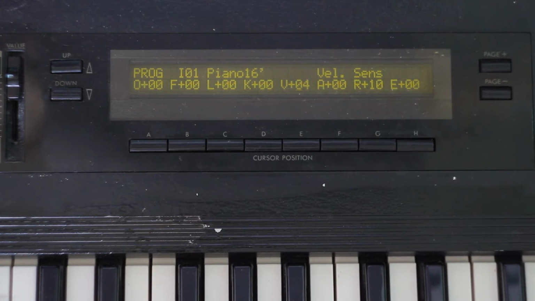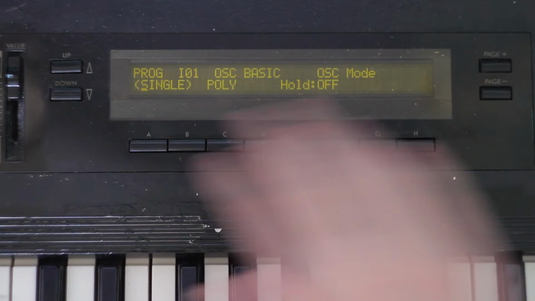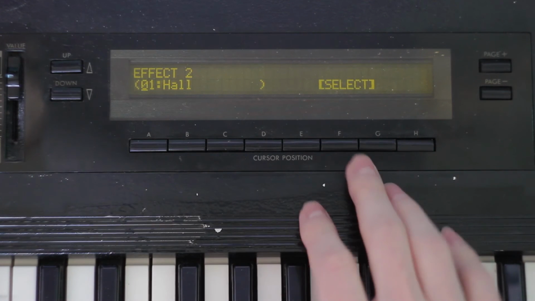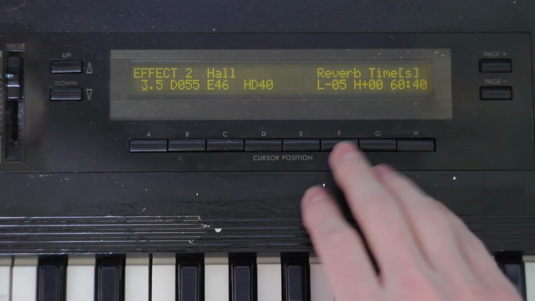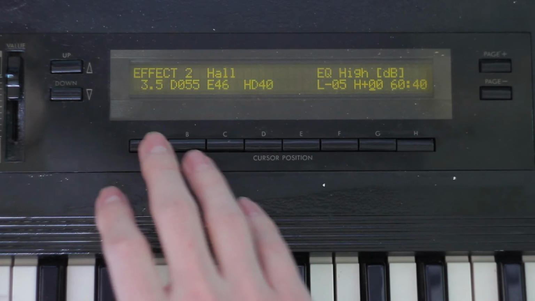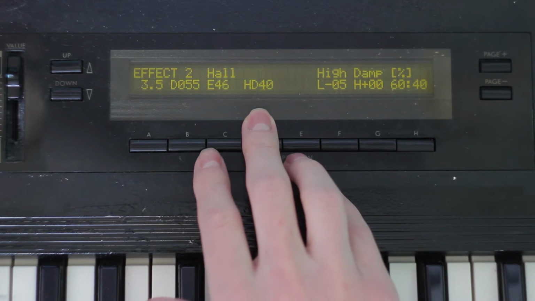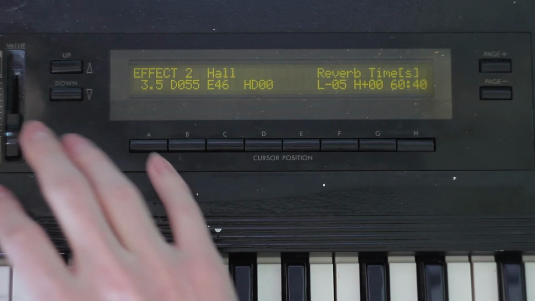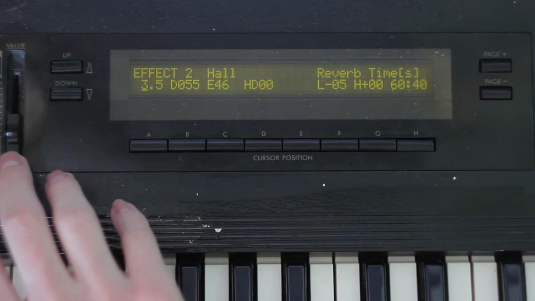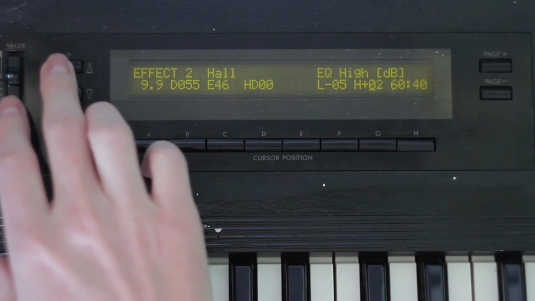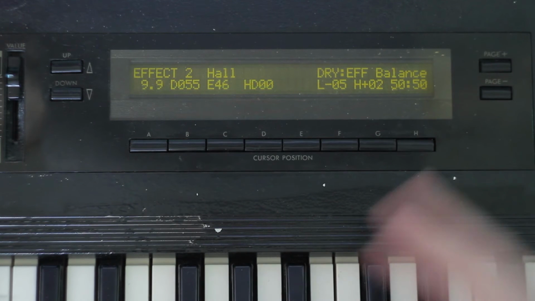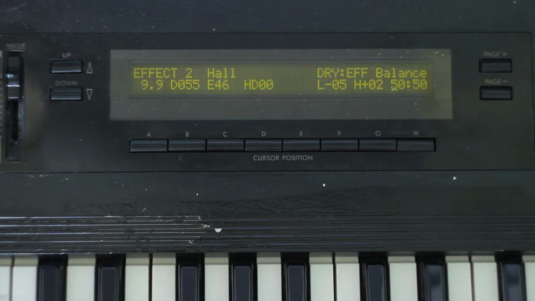So here we have just the default piano sound. Nothing really interesting, but let me switch to the effects and see. We have an ensemble hall. Let me select just simple hall. HD stands for high frequency dampening. I'm gonna disable it completely, and reverb time I'm gonna increase all the way up. Let's also add some highs and increase our wet signal so you can hear it more. So let's now hear how it sounds.